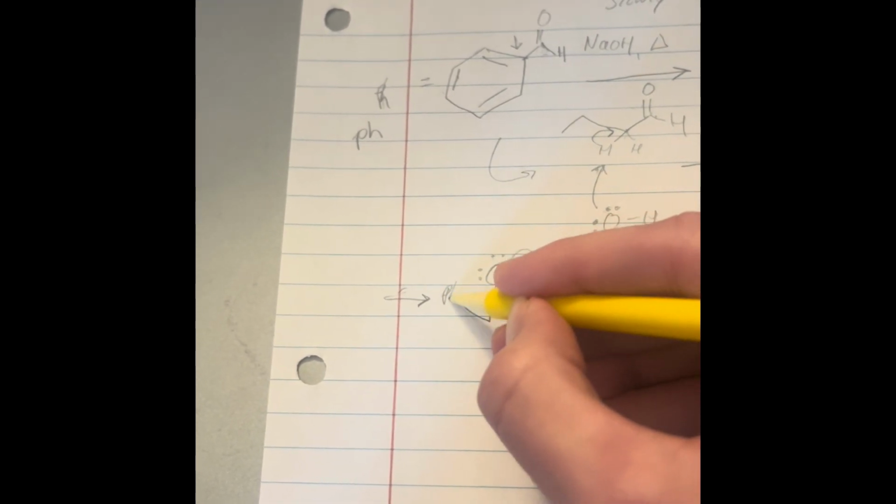This, of course, stands for the aromatic ring. There is a hydrogen there, the original oxygen, and then the 2 carbons from before that is attached.